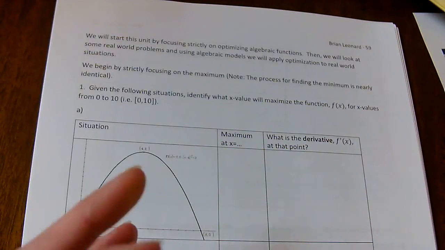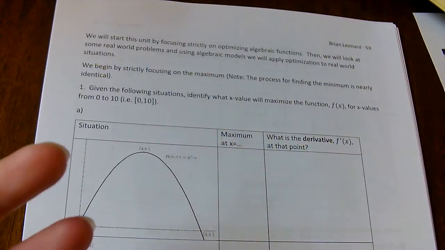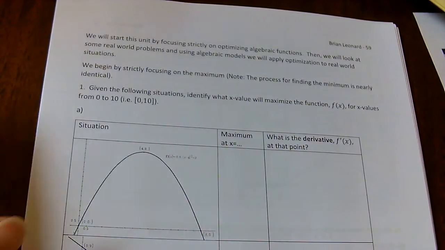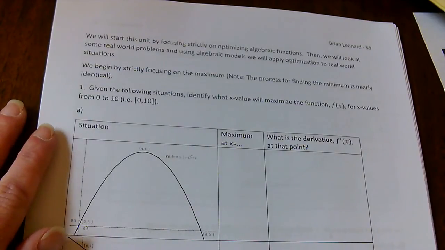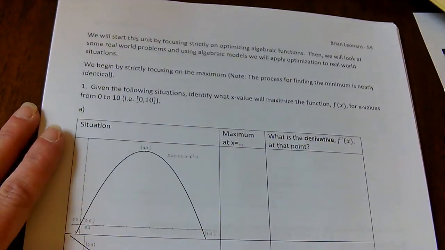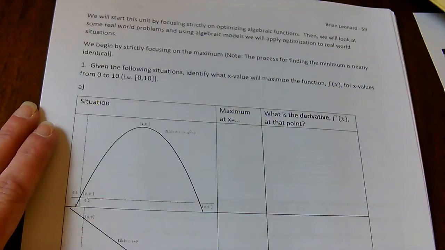Now, let's just look at some of the algebraic functions and optimizing these real-world situations. We're going to start by focusing on maximums because we'll maximize the volume in that first problem. And finding minimum values is nearly identical, so very similar technique. What we want to do is find the x values that will maximize the function.